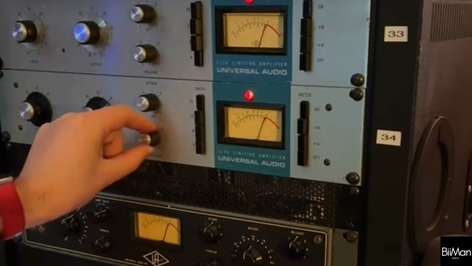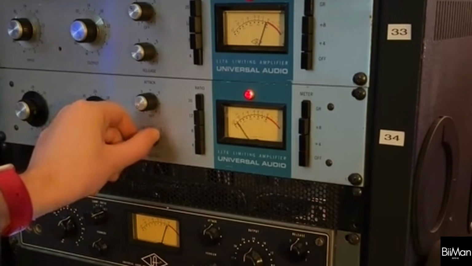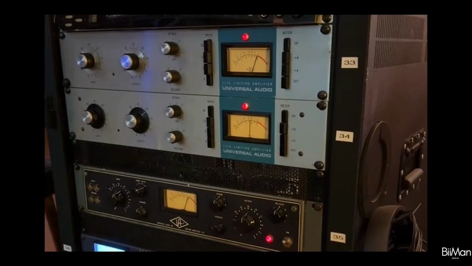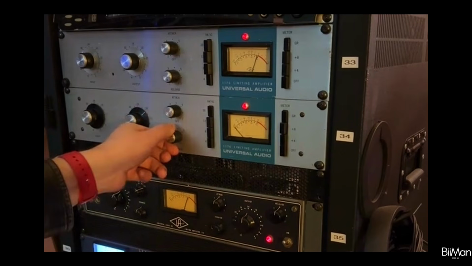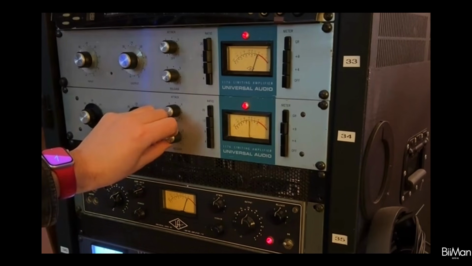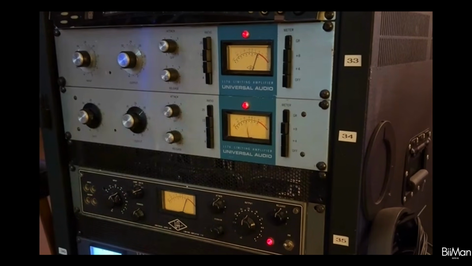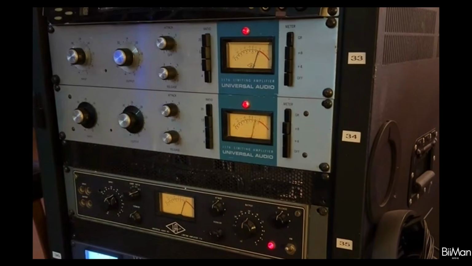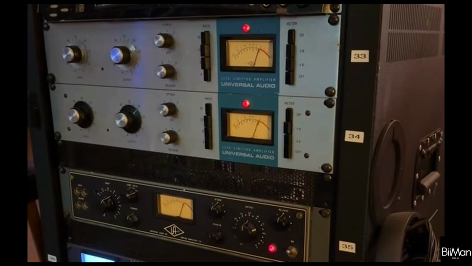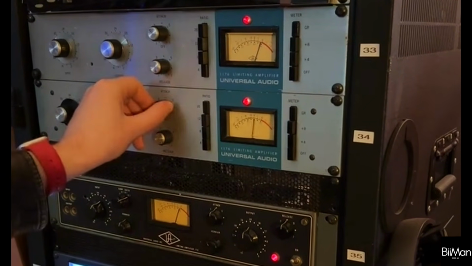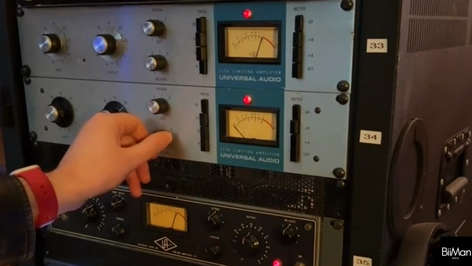Here's turning the release. Hear the difference in sound? Let me do that again. It gets louder because the release goes back faster, meaning it's able to recover faster, so it gets louder. So you can really shape the sound with these compressors.